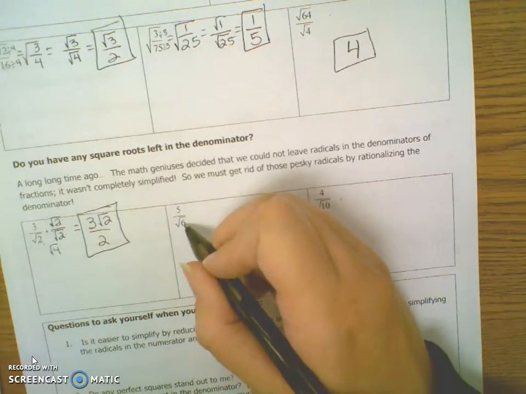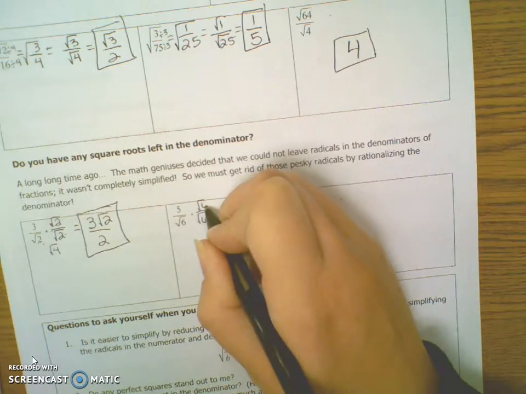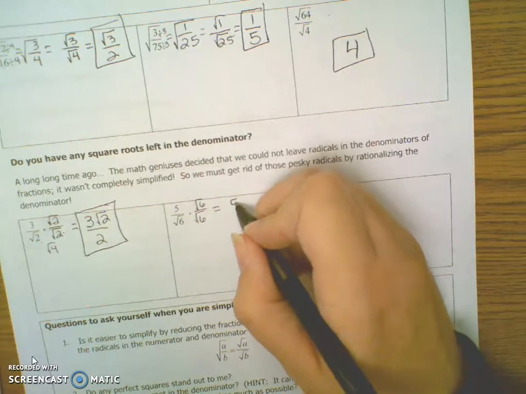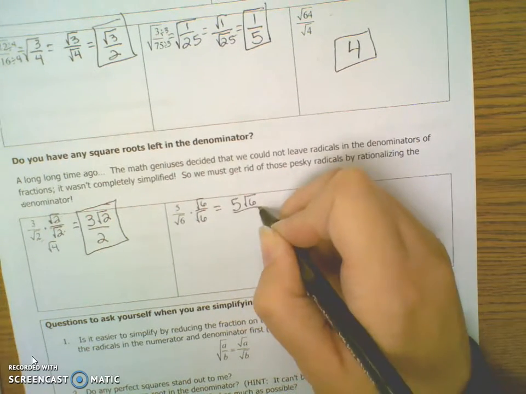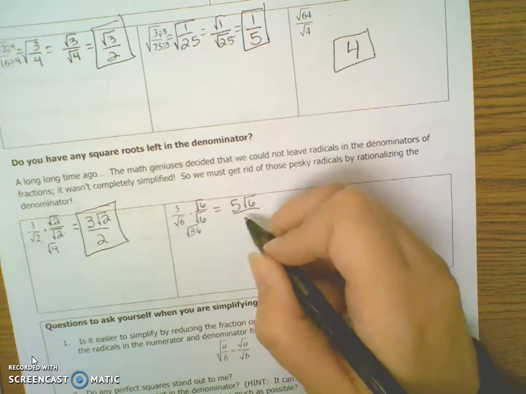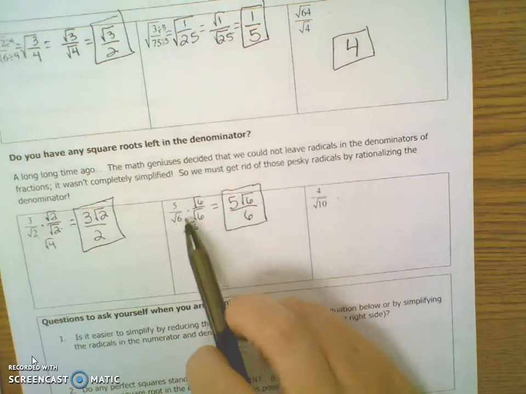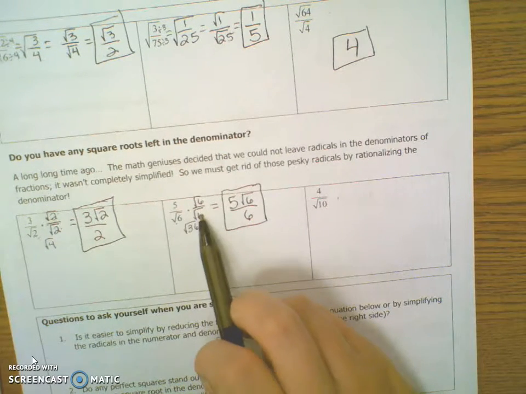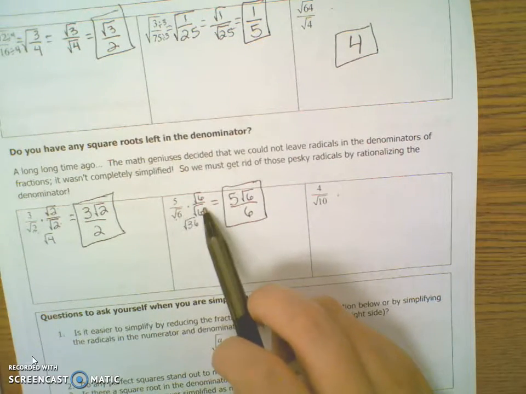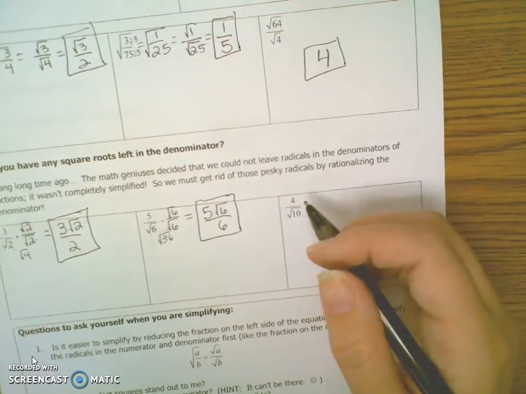Okay, this one we've got a square root of 6 in the denominator, so we're going to multiply by square root of 6 over square root of 6. 5 times the square root of 6 is 5 square root of 6, and then square root of 6 times square root of 6 is square root of 36, which is just plain 6. And if you're seeing the pattern that when I multiply these together, the square root just goes away because those are inverse operations, that's fine. You don't have to do this step if you're realizing that.